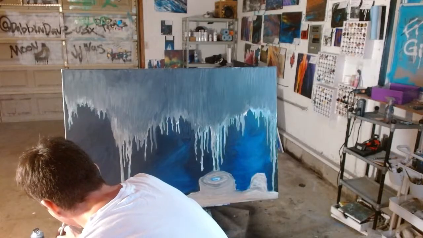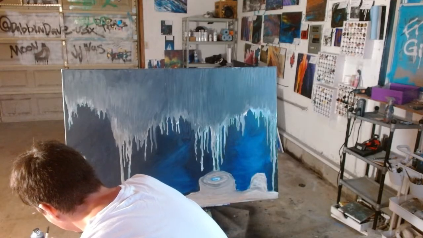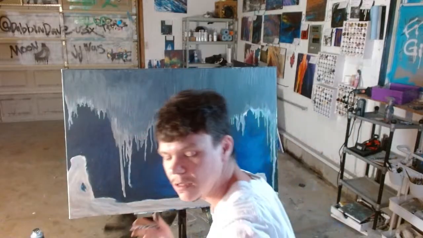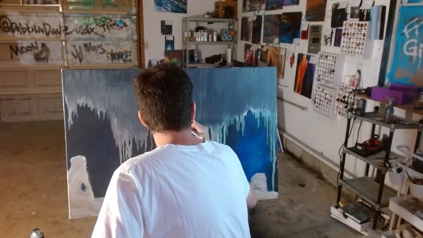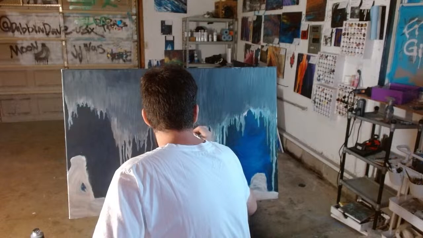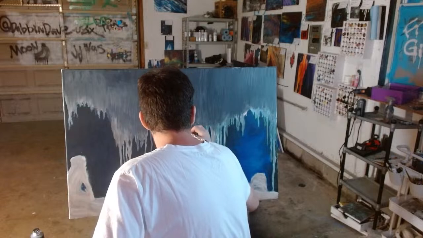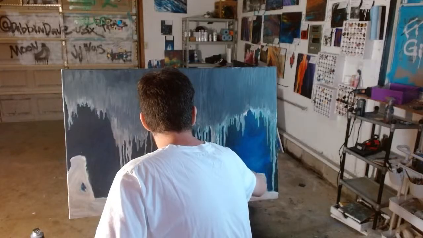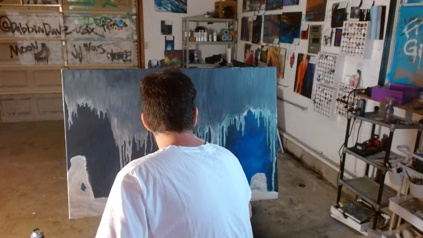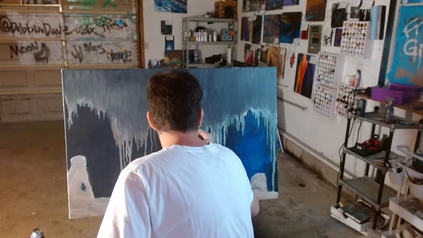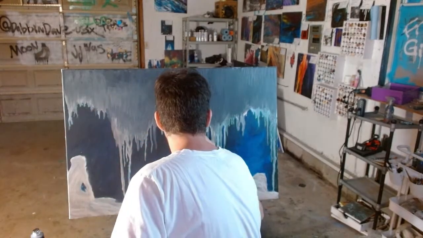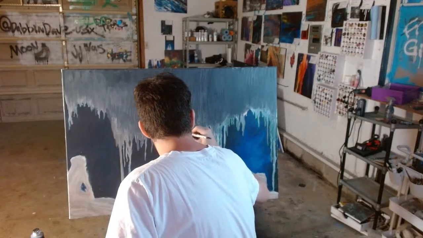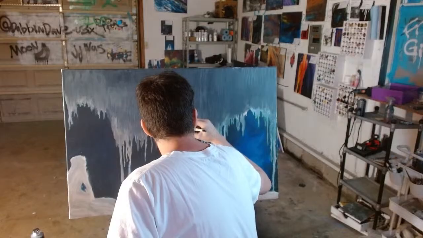What we don't want is those patterns, because endless darkness doesn't have a pattern, right? So I gotta do my best to create these blotchy patches within my space.